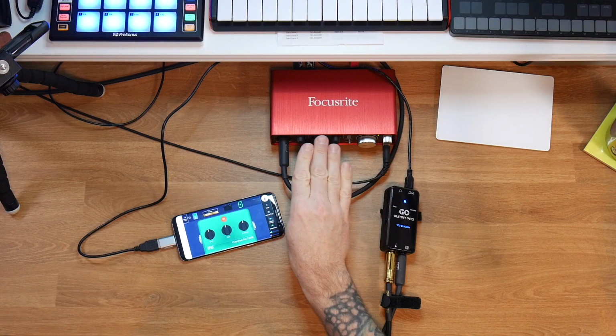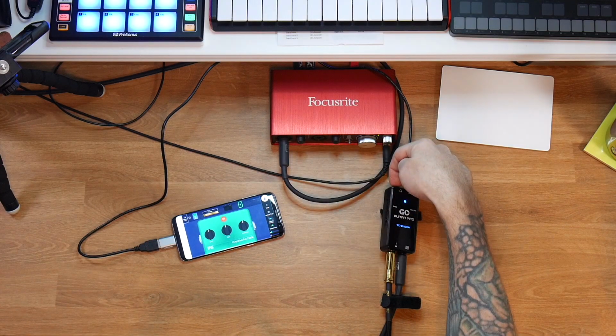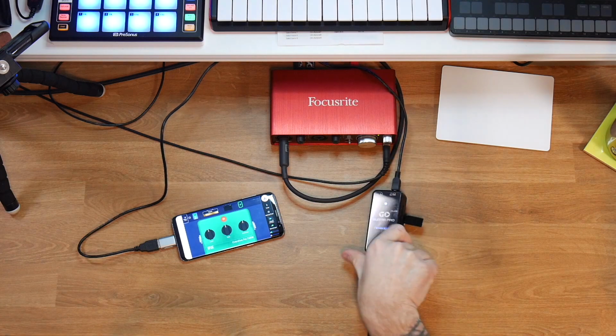So I'll just grab my guitar here. So I got my headphones connected. These headphones, I've got them connected in my interface here, so you can see that. Okay, so I can monitor right from my interface. If I wasn't using this, I would plug in my headphones directly in the top of my Go guitar.